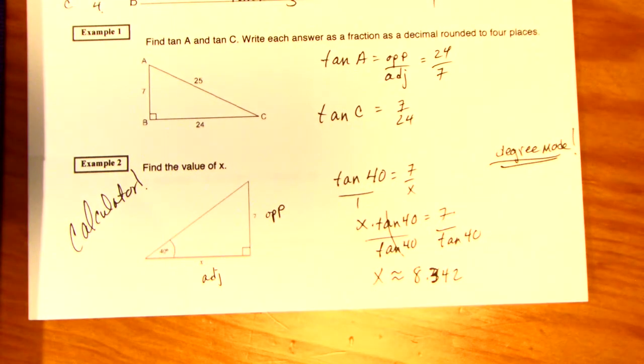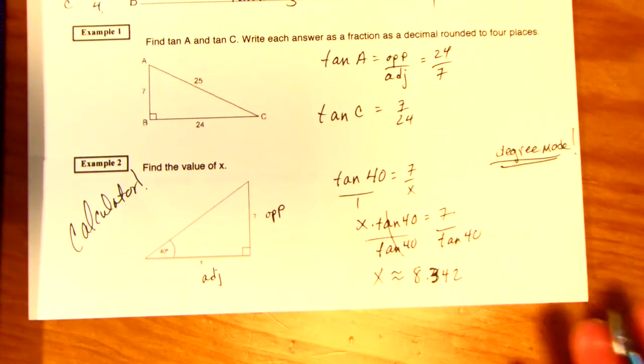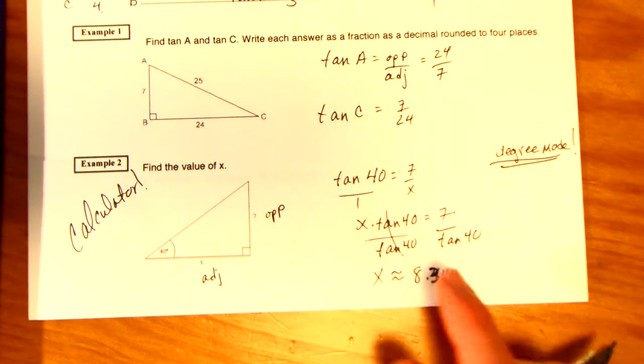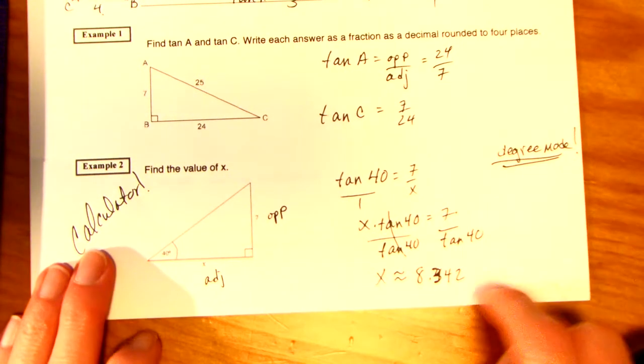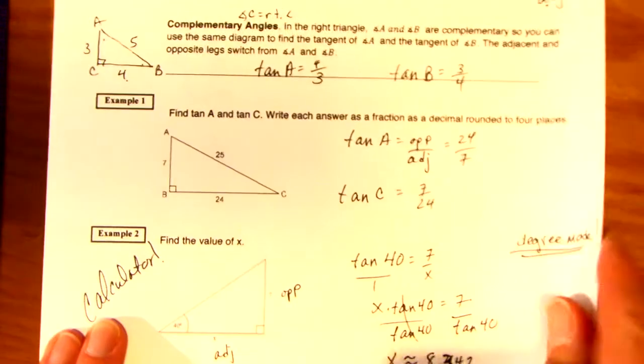8.3442. Please go 3 decimals. You can truncate it, meaning just stop after 3, or round it to the third one. So it's your choice. So this is about how long that's going to be. Pretty nifty, huh? When I was in school, we used charts. Maybe I'll take out one of those charts and show you. Okay, next page.